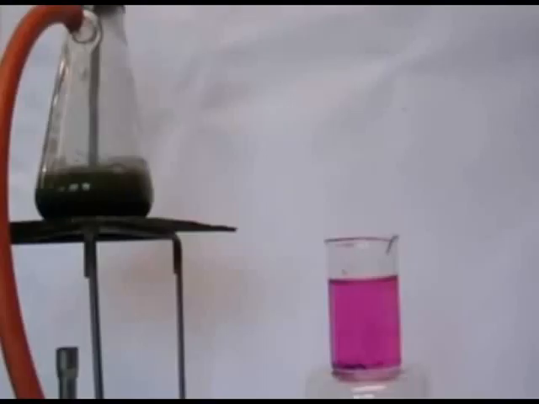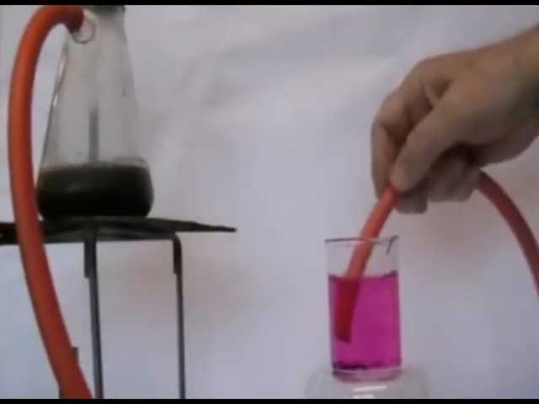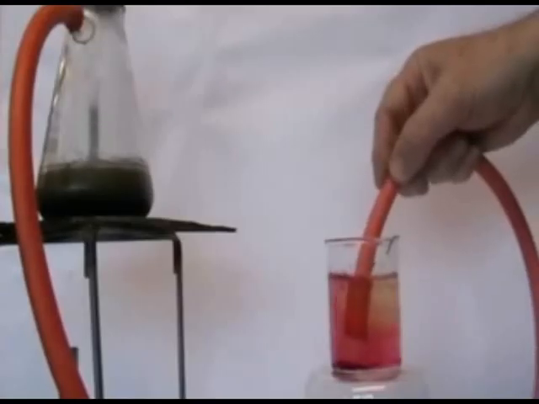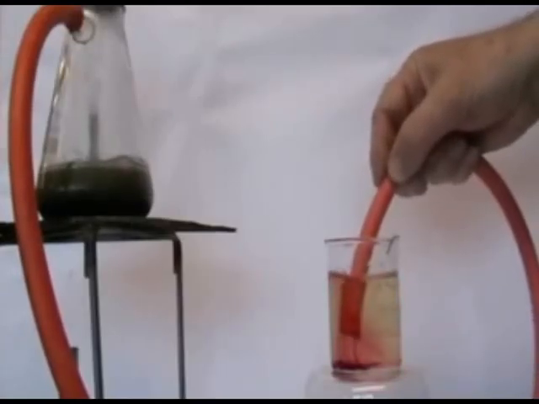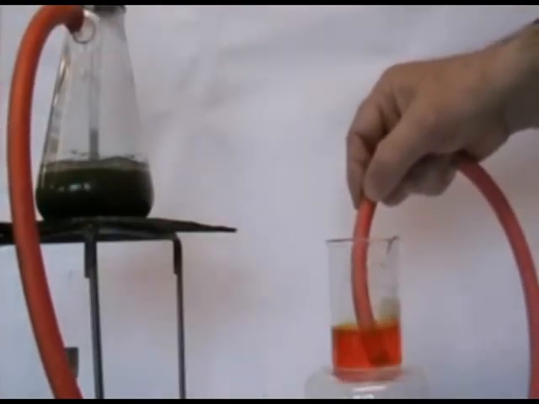When hydrogen sulfide is bubbled through acidified potassium manganate 7 or potassium dichromate 6 solutions, they are reduced by the gas. With potassium permanganate, the solution changes from purple to colorless. And with potassium dichromate, the solution changes from orange to green.